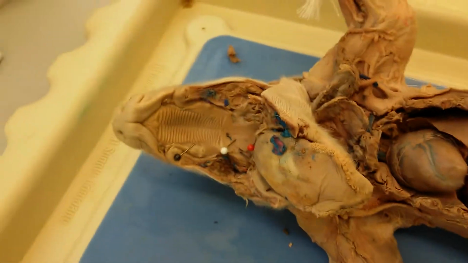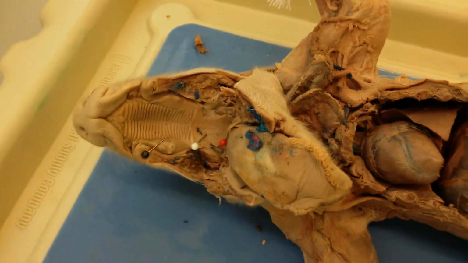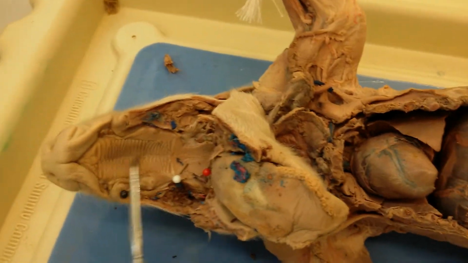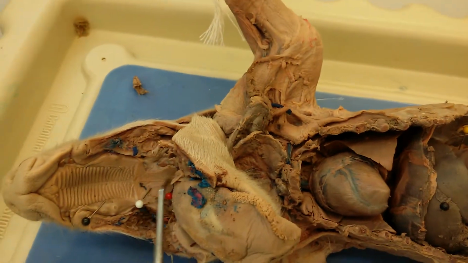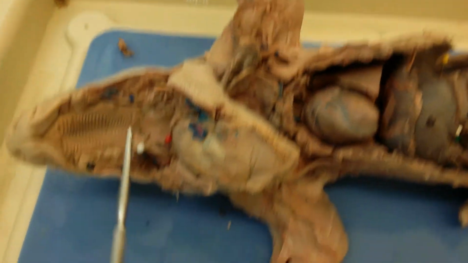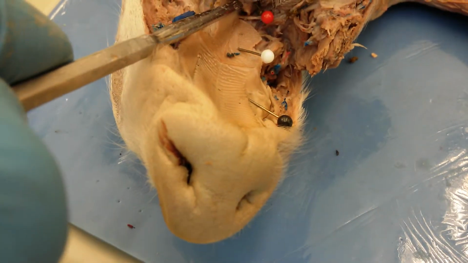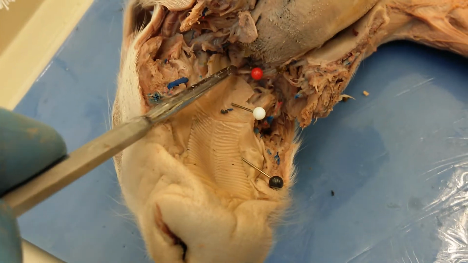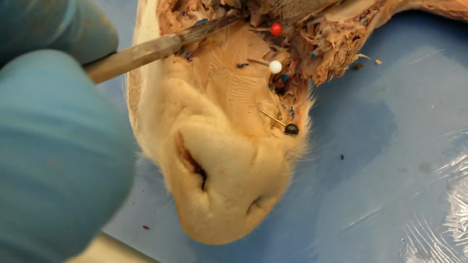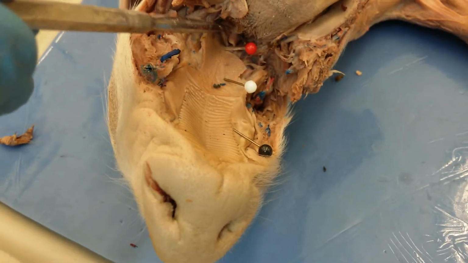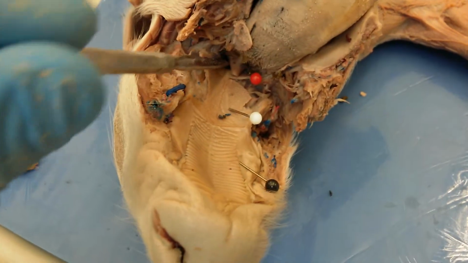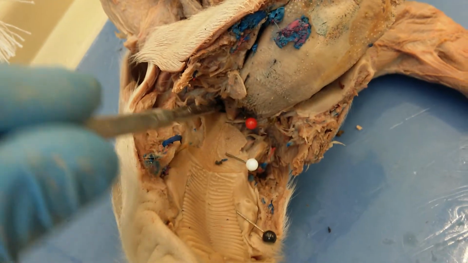Okay, so this is our first pig. In this pig, we can see the hard palate right here, and then the soft palate over here. And then if we look this way, we will see the epiglottis right here. That's this flap. And then we can actually put the probe into the opening that is sort of behind the epiglottis, and that will be the glottis.